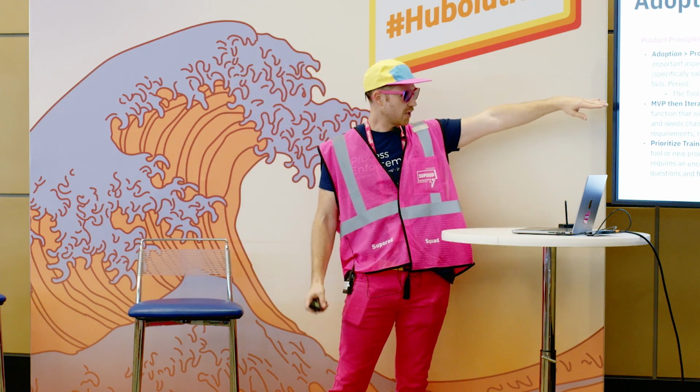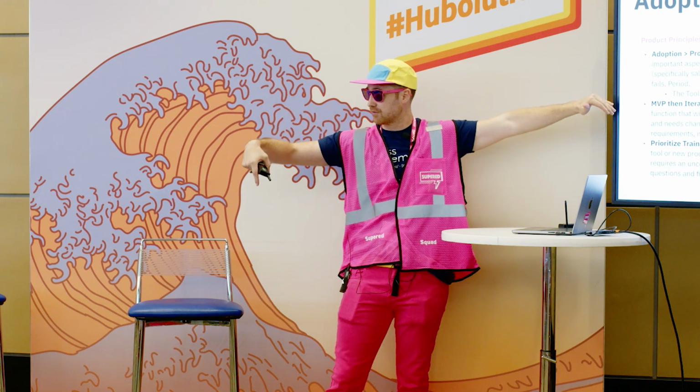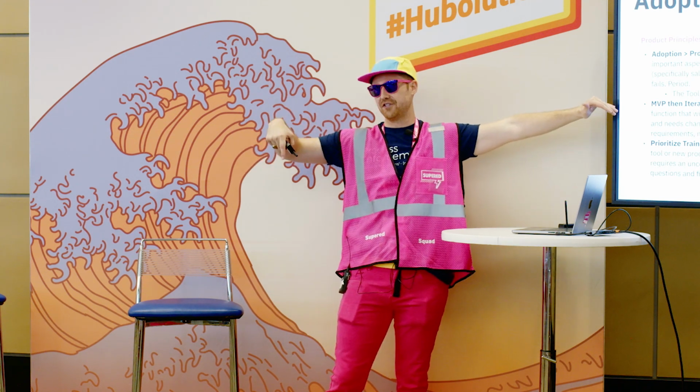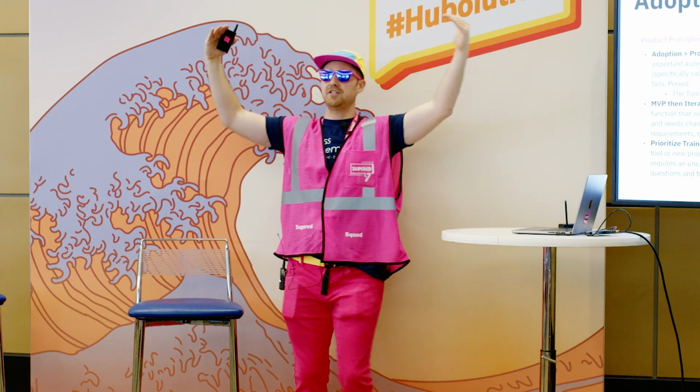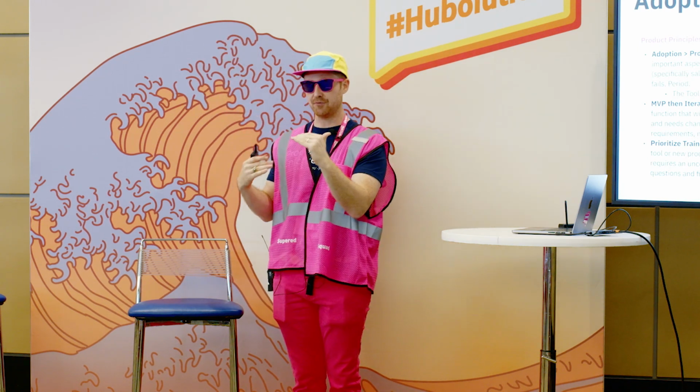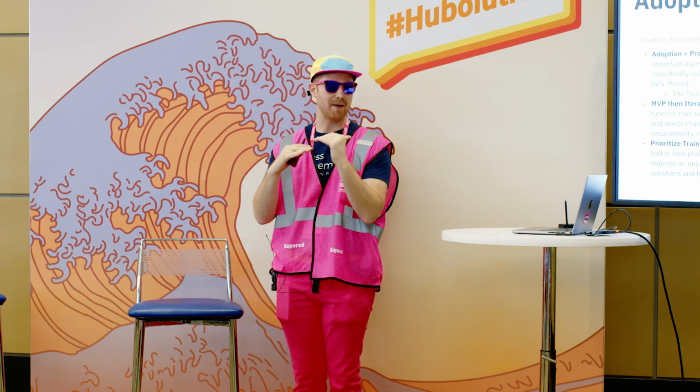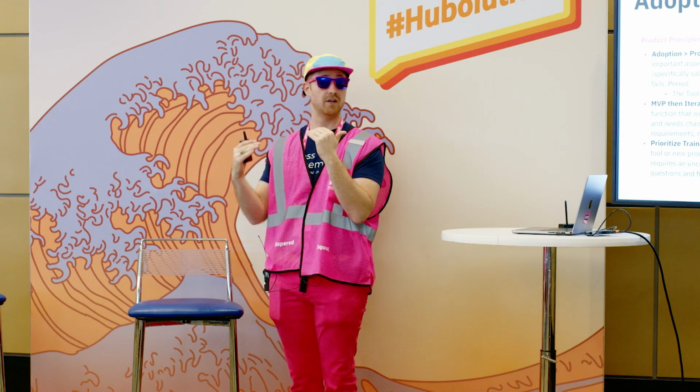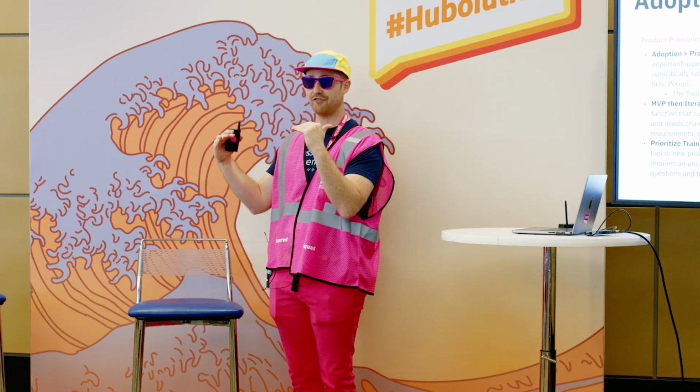Next, the tool you pick actually matters. You don't do process first. You need to think about adoption, and if your tool doesn't think about adoption as its primary concern, it's probably a bad pick, or you're going to have a lot of pain managing it, which you've all felt.